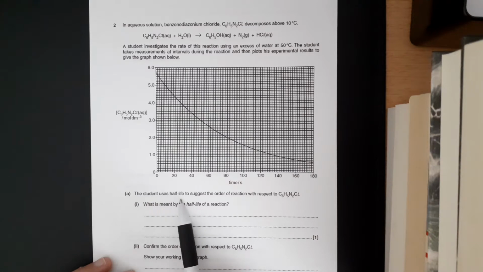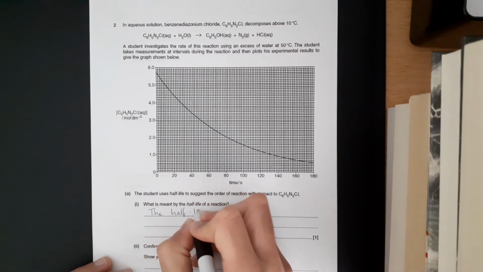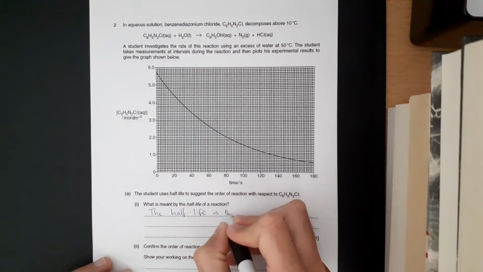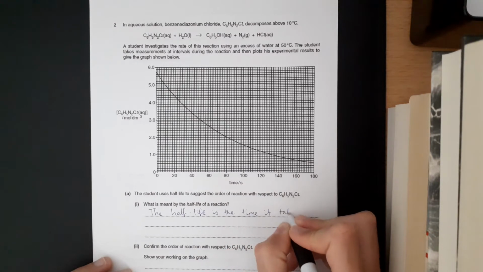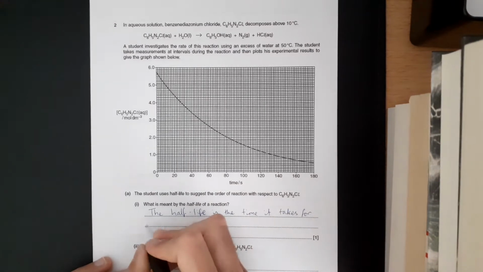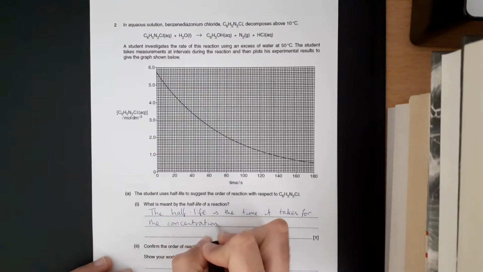The student uses half-life to suggest the order of reaction. Okay, this is what we talked about in the first video. First of all, what is meant by the half-life? You might be asked to define this. So the half-life is the time it takes for the concentration of the reactant to halve.